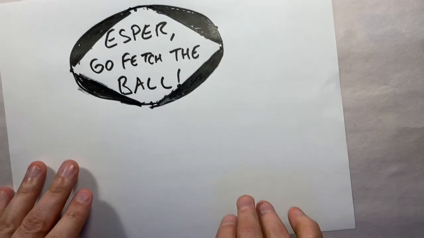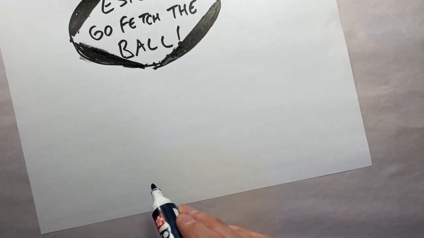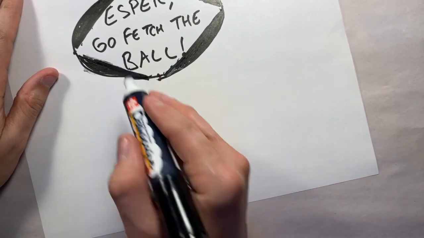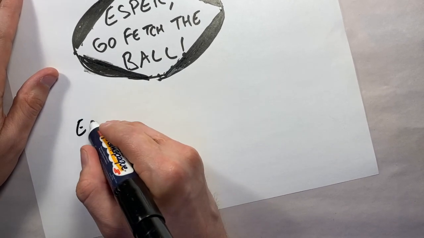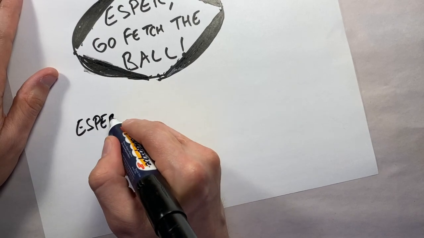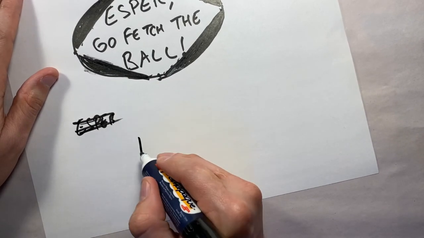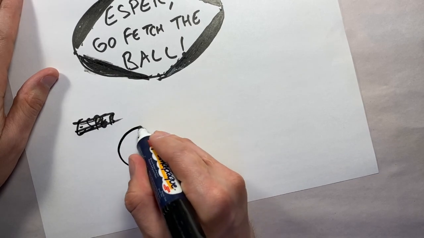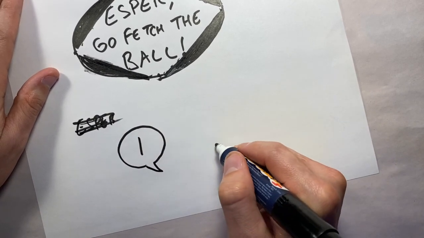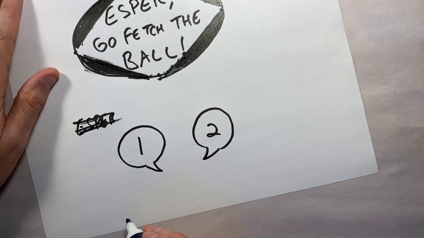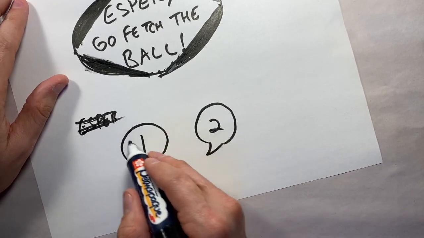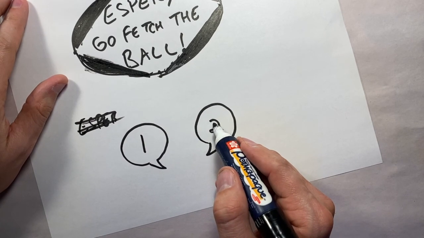So let me go ahead and create another one right here. A good 2-part word balloon. So we have Esper, go fetch the ball. We have her say, Esper, go fetch the ball. No, not that ball. Actually, I have an idea. To make this a little easier and a little quicker on you guys, we'll just do word balloon 1 and word balloon 2. Now there's a couple ways that you can connect these. So let's say this is going to say Esper, go fetch the ball, and here I'm going to say no, not that ball.